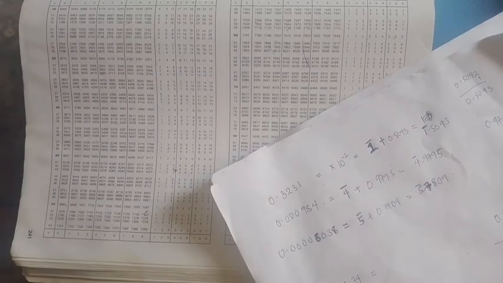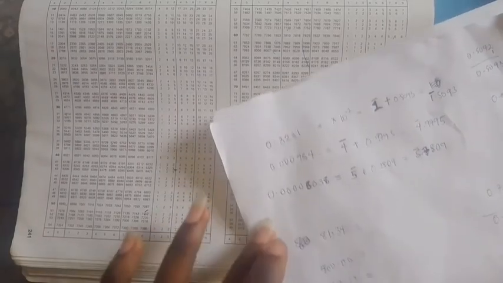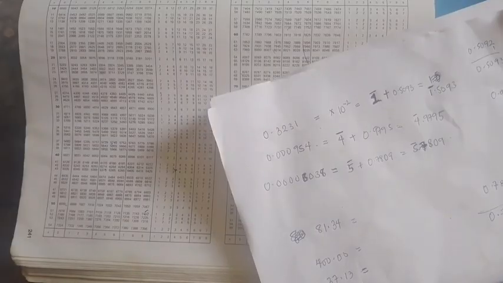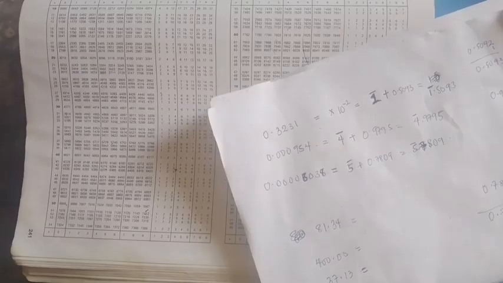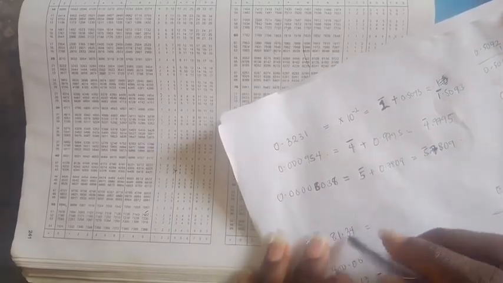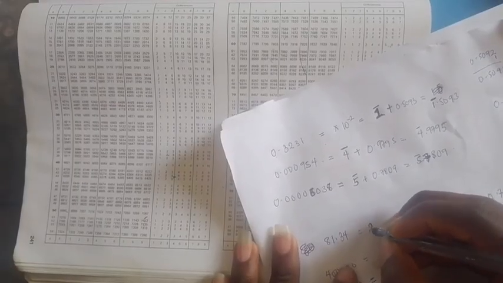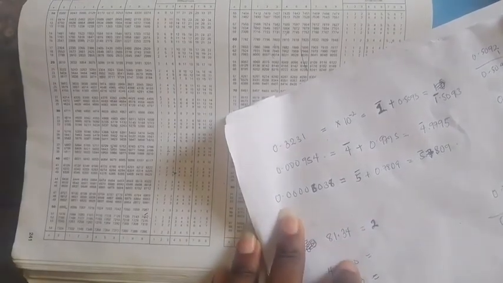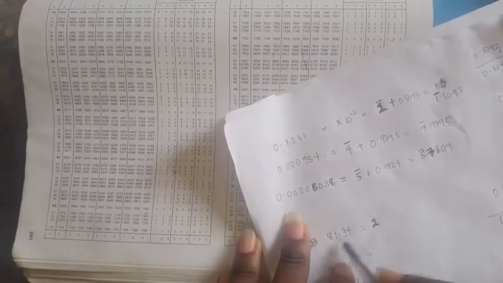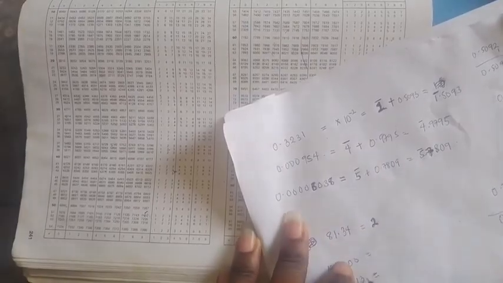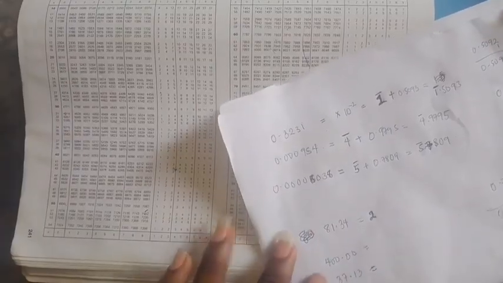Like I said again, let's find the logarithm of these particular three values here. We have 81.34. The power of 10 here is 2. This time this number is greater than 1, so the power of 10 here is positive. Take note of the difference between the two.